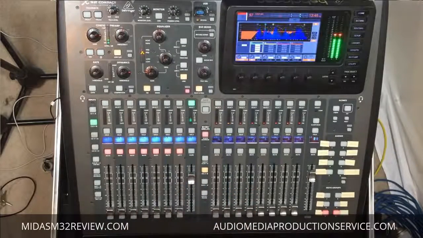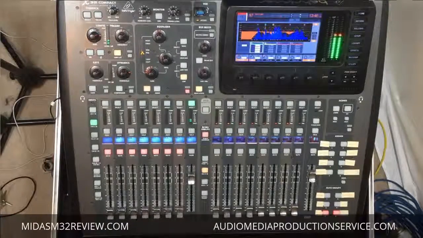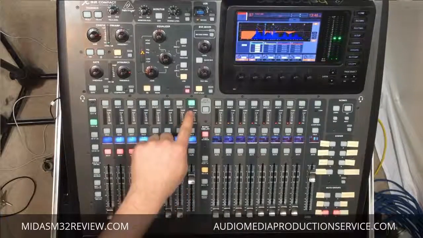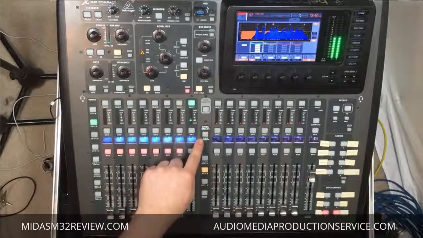I hope that makes sense to you guys. For you newbies, if you're used to analog and just crossing over into the digital world, I would stick to using the knobs. If you've got the big X32, you can do that. If you've got the small one like me, you're going to have to do it on the faders. So you're going to have to learn the sends on fader button.